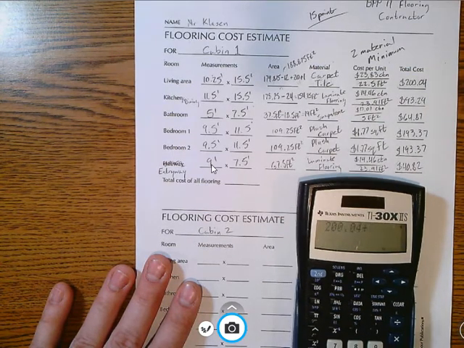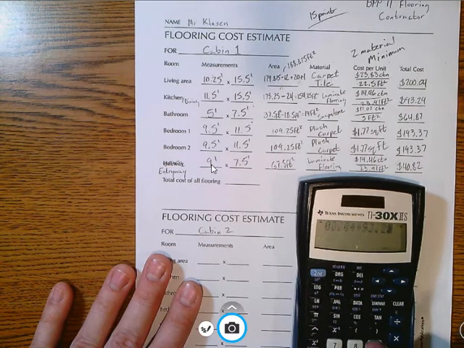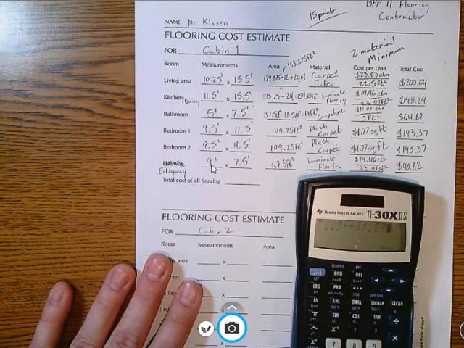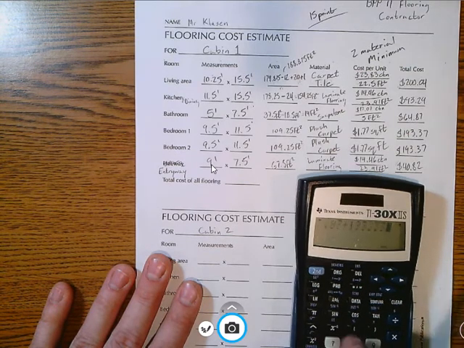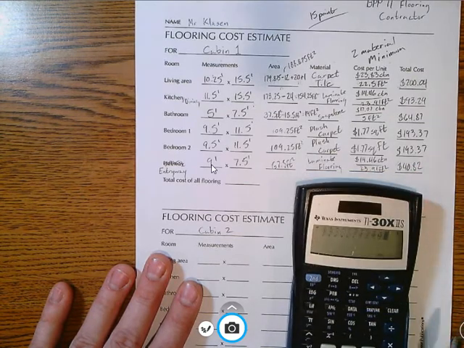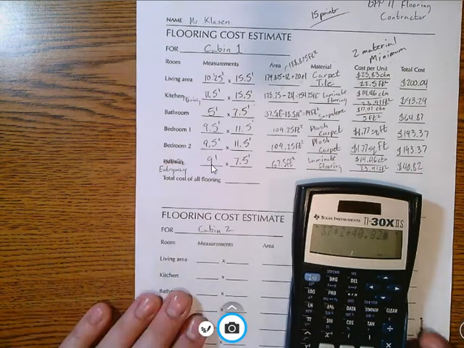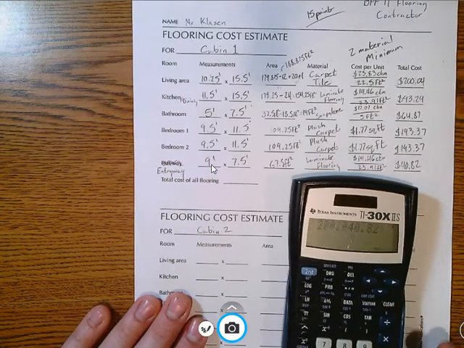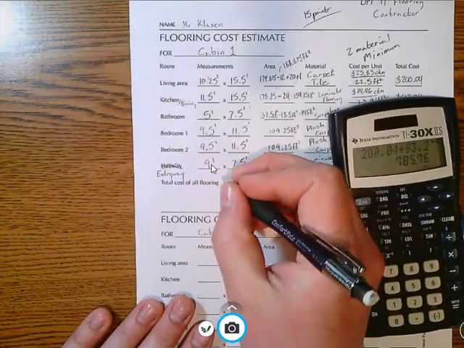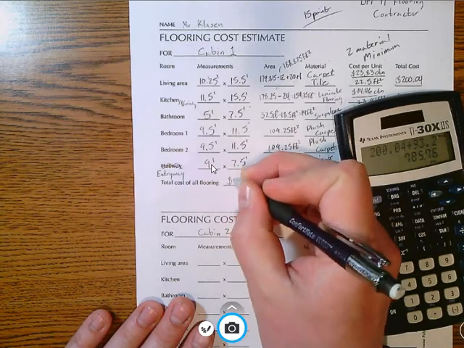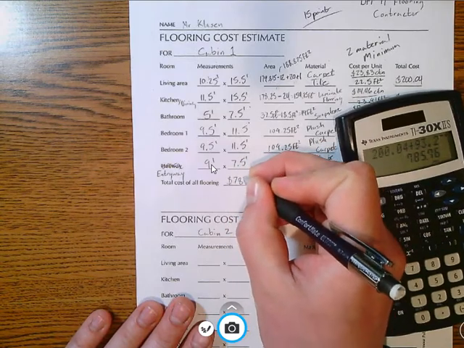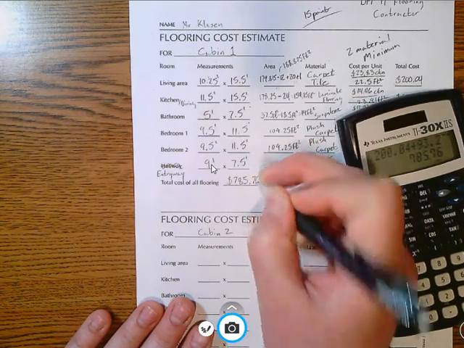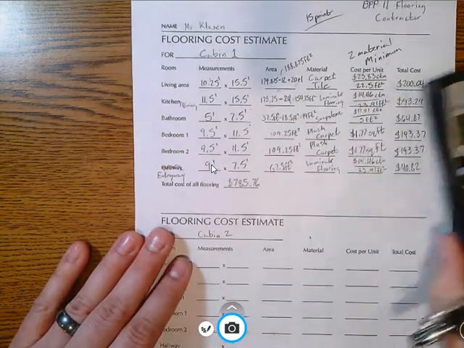So 204.93.29 plus 64.87 plus 193.37, and since that's the same as the one previous, we'll just go times 2, and then we'll add the $40.82. This is so nice just using a TI-30. Just see everything. And so the cost of all the flooring for this project should be $785.76. And this would conclude your project.